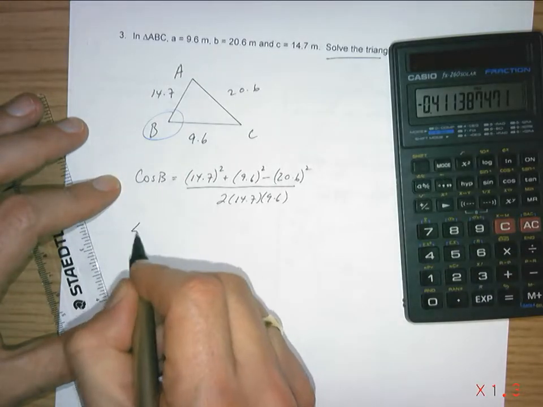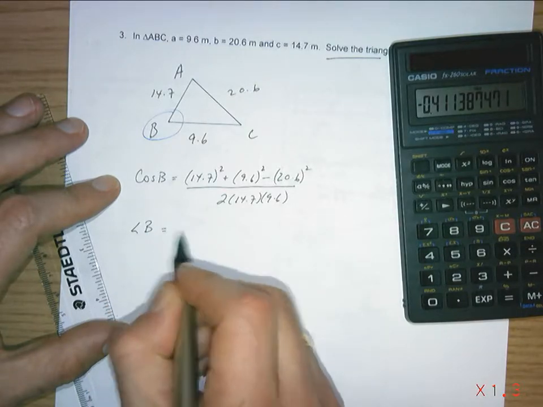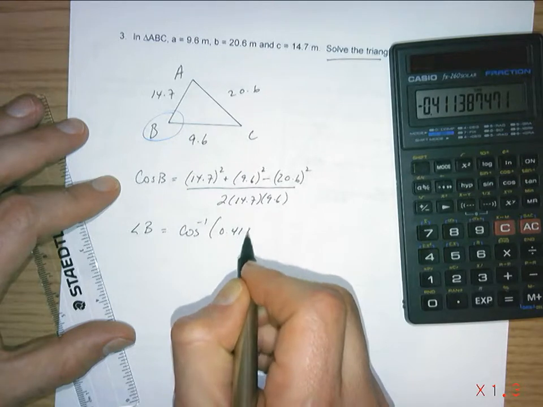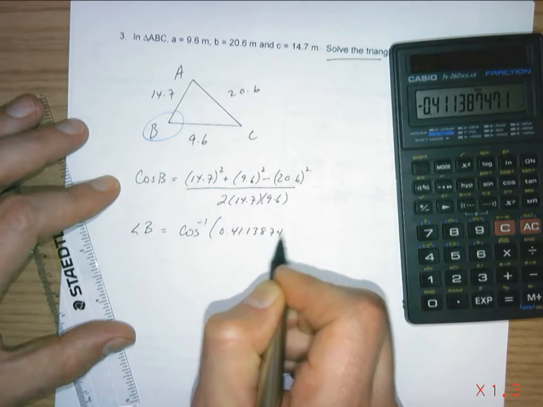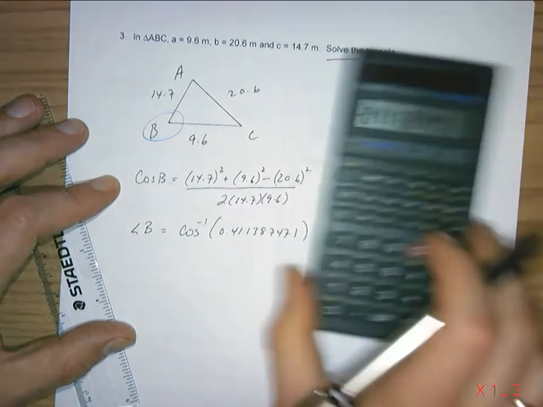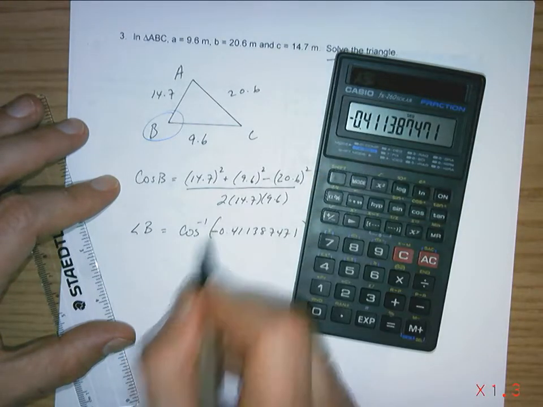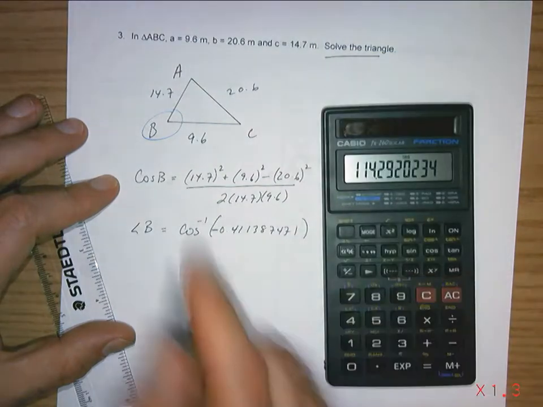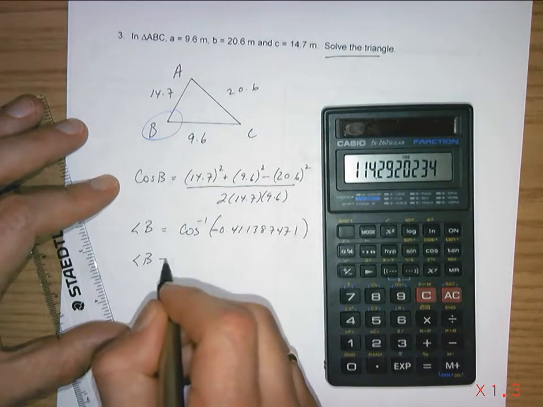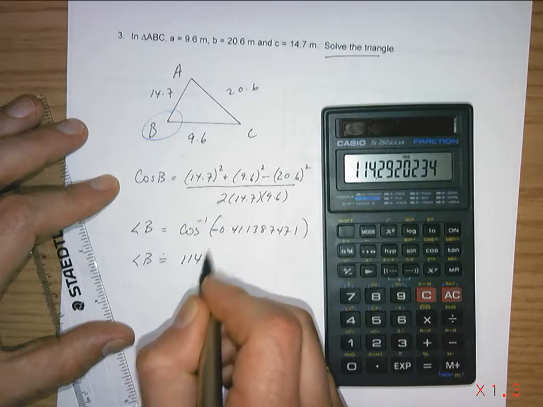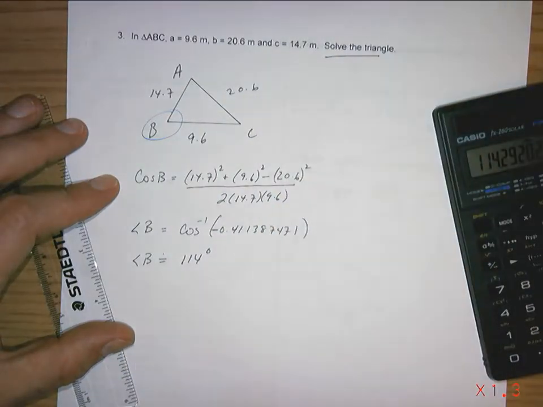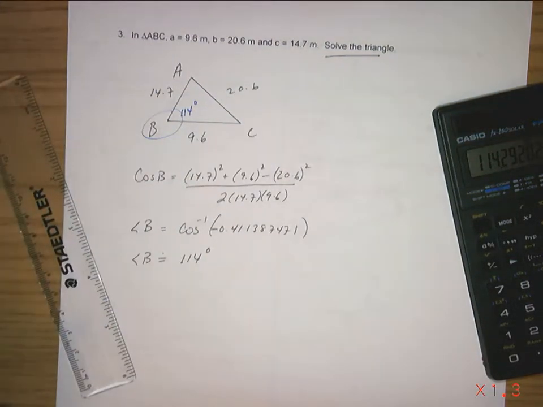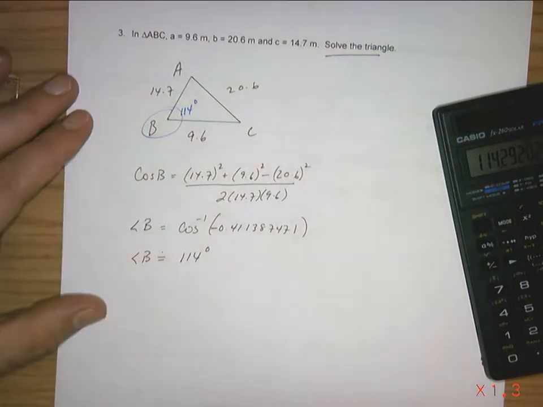I'm now going to find angle B by taking the inverse cosine of negative 0.411387471. Second function, inverse, is going to give me angle B equals approximately 114 degrees. So this is 114 degrees. Okay, great.